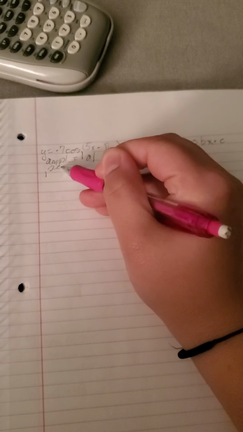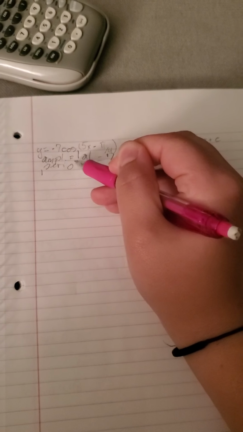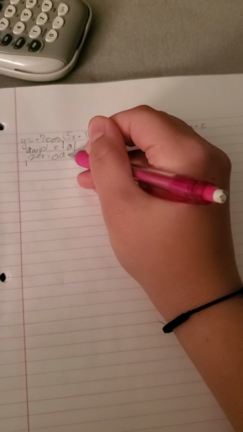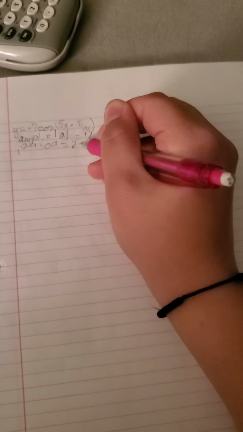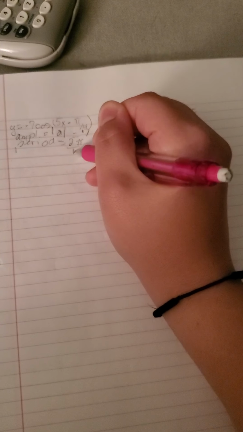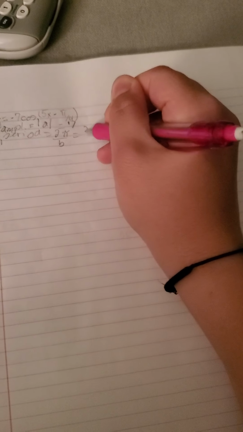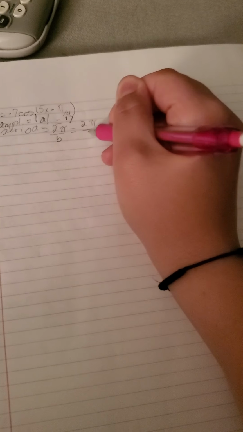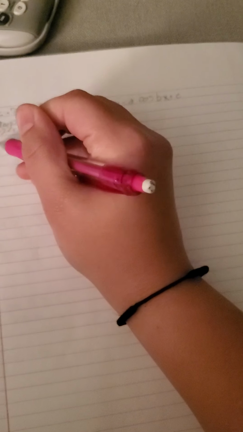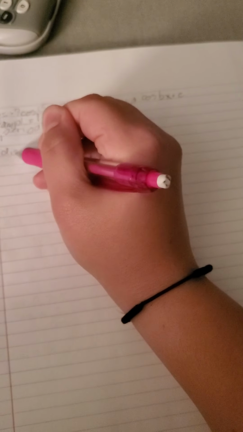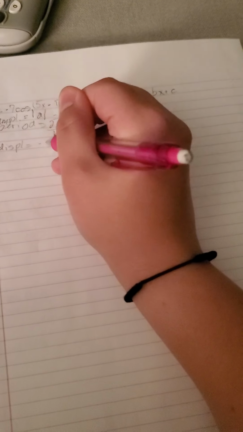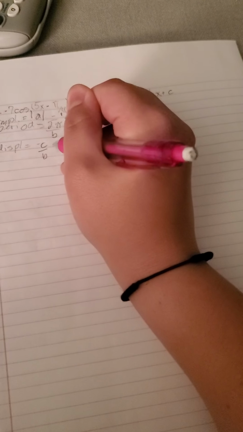For period, we do 2 pi over b. And so in this case, it would be 2 pi over 5. For our displacement, we would do -c over b.